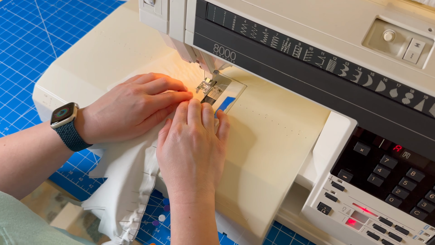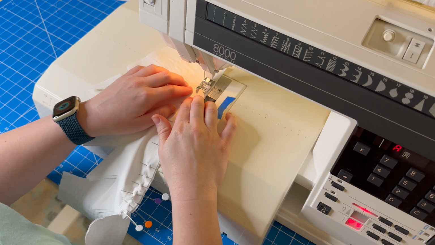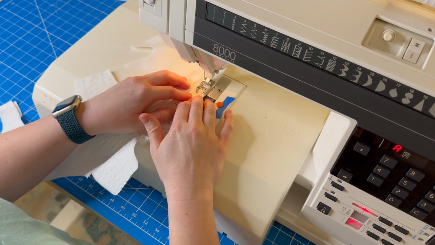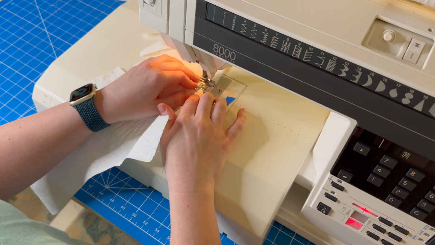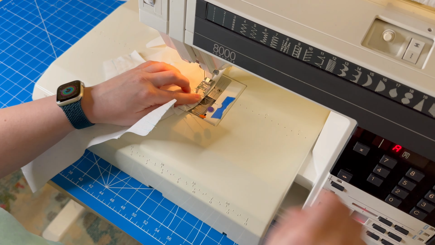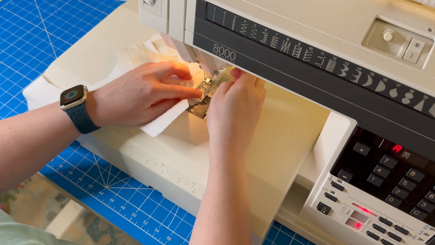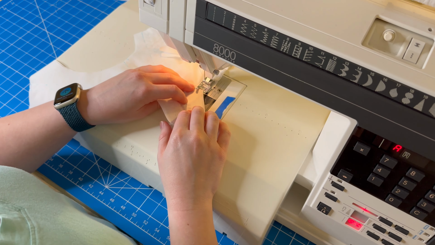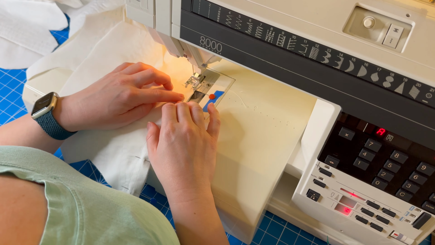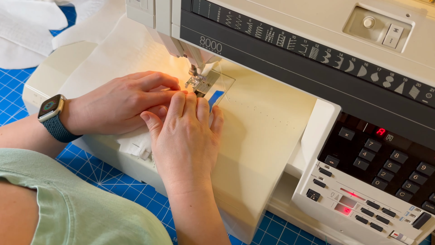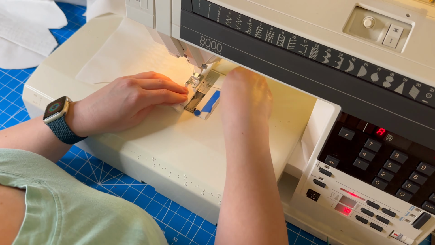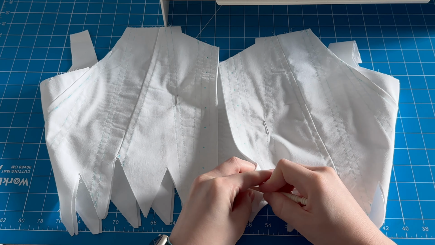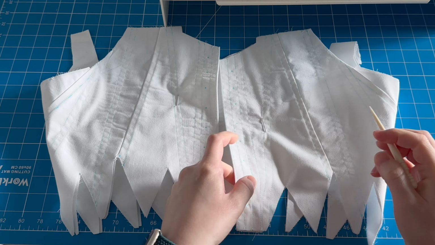With the boning channels in and the cups prepared, next step is to sew all the pieces of the pattern together, leaving the cups out for now. Now it's really starting to look like a pair of stays.